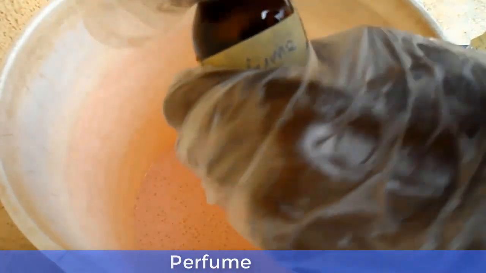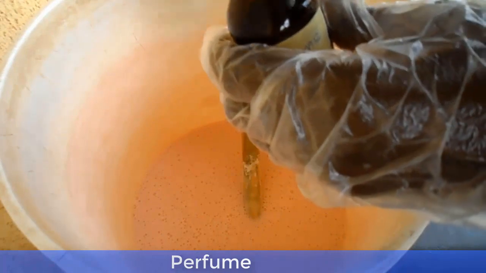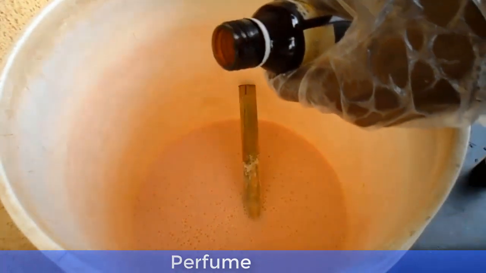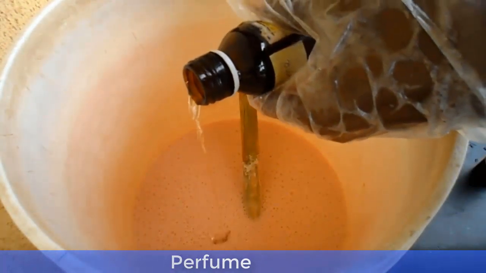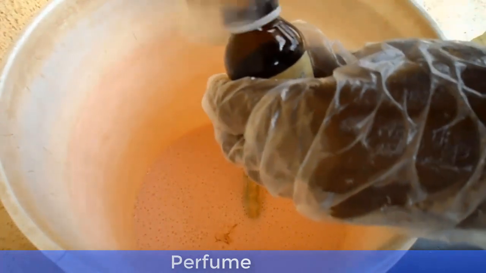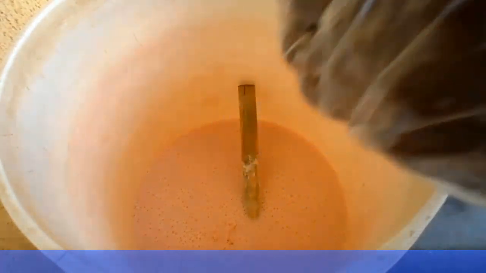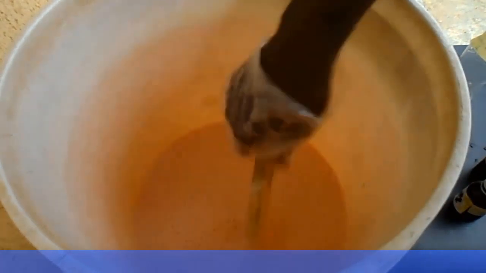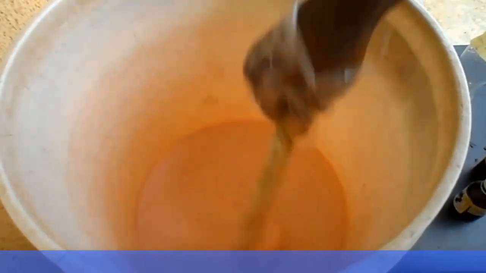Now we're going to add perfume to it. Perfume adds fragrance to your shampoo. As you can see, our shampoo is ready for use.